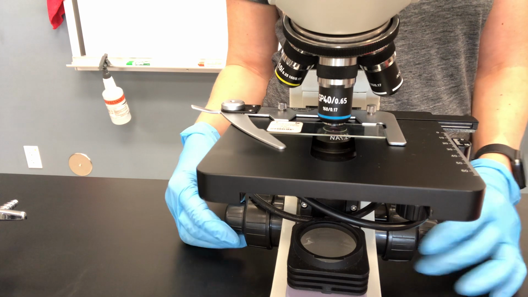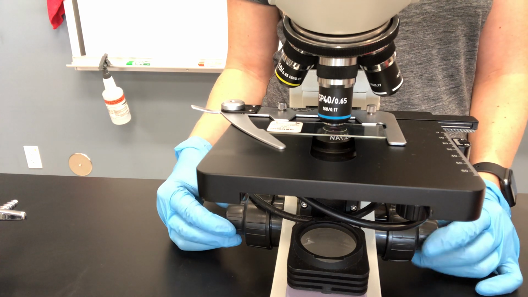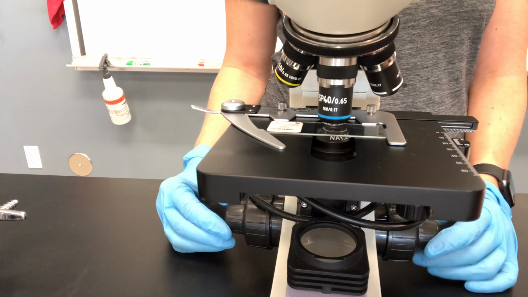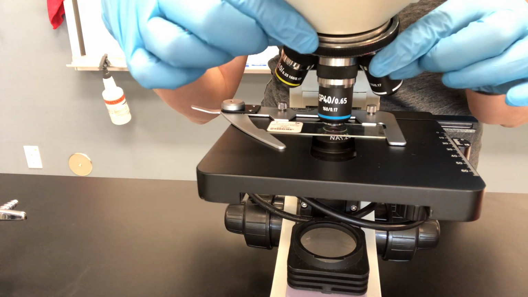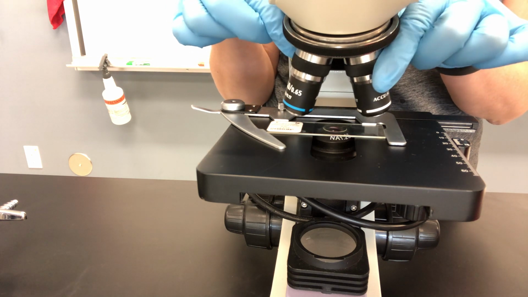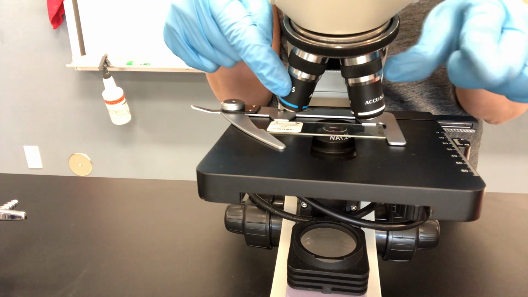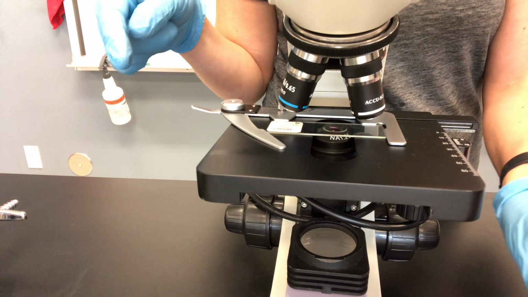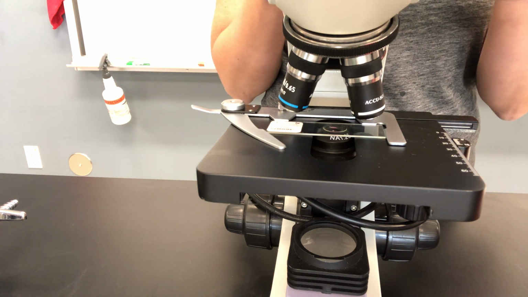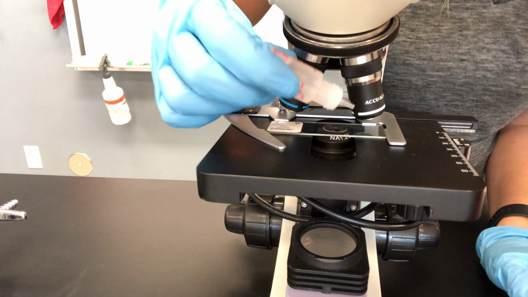So once you're ready to go up to oil, you have to have a nice clean view on this high, what I call the high dry, this high power with no oil. And then when you're ready, so it looks all good in your eyepieces, you're going to rotate the objectives halfway between the high dry and the oil immersion. You're going to take your oil and drop just a small drop right over the specimen.